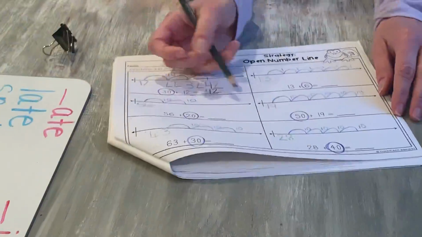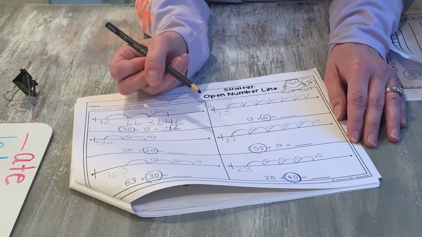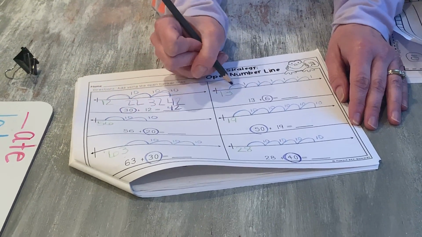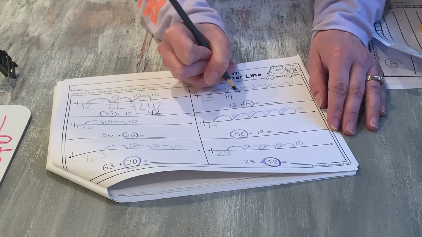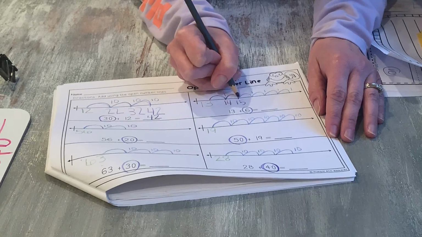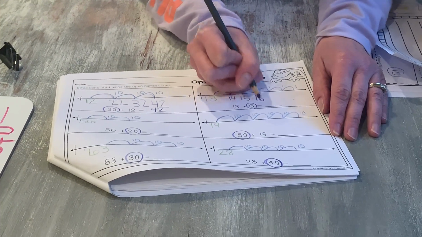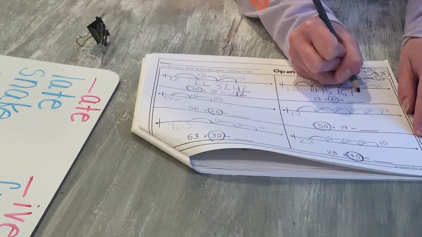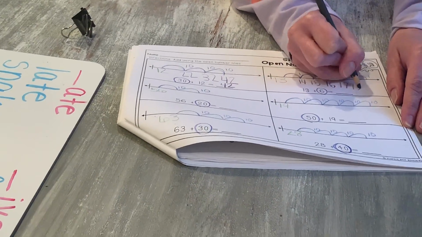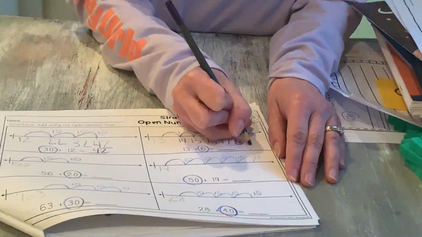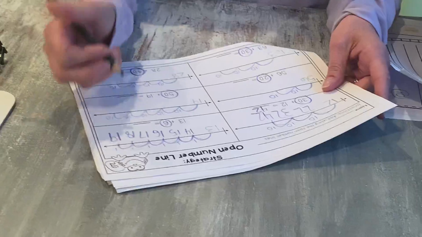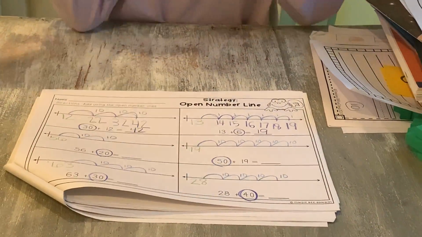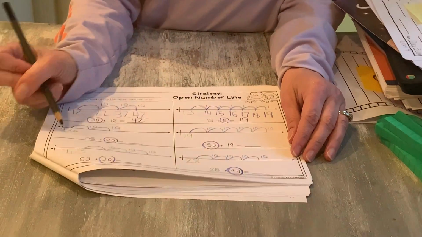Then I'm going to come over here, and I had 13 and 6, so this is a little easy. I'm just going to count by 1. So 13, I'm going to say 14, 15, 16, 17, 18, and 19. So I know that 13 plus 6 equals 19. How are you doing so far? Getting those right? All right.